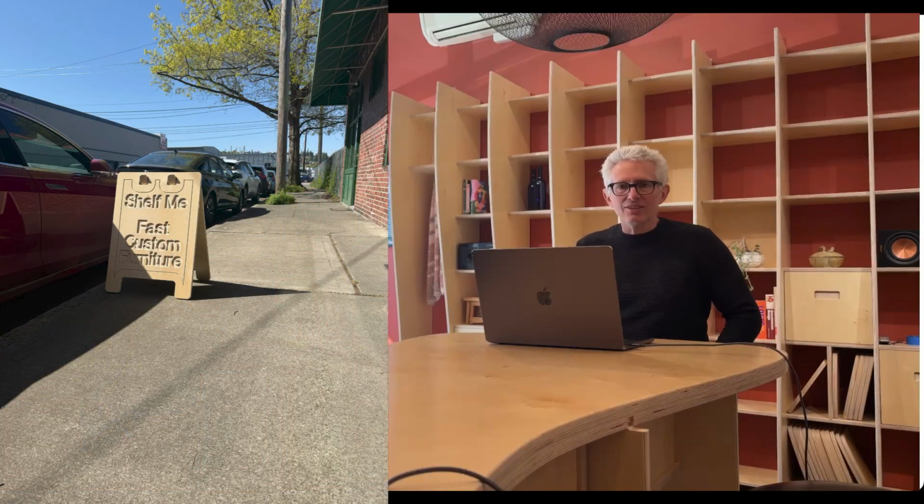A sandwich board is one of those frames that you have outside your local business that just says who you are and what you do. I'm broadcasting here from Ballard, where we're allowed to put these signs on our sidewalks, and so let's just take a look at how you might build one of these things with Shelf Me.